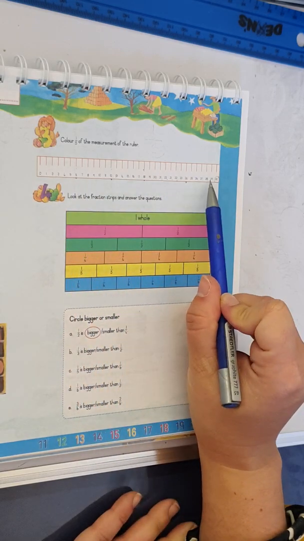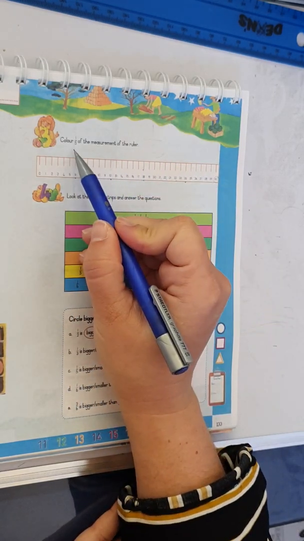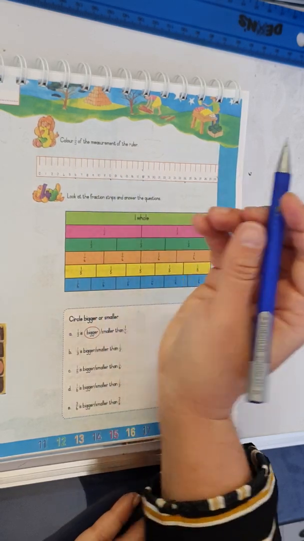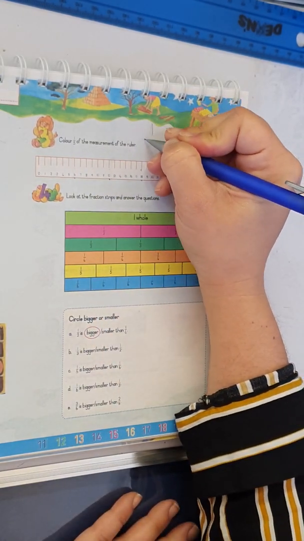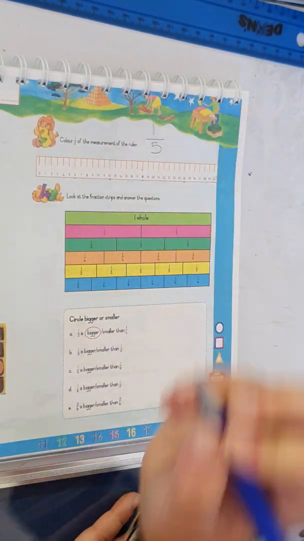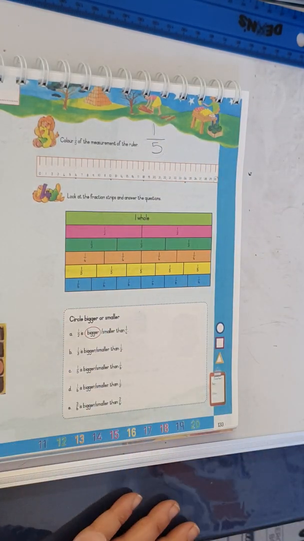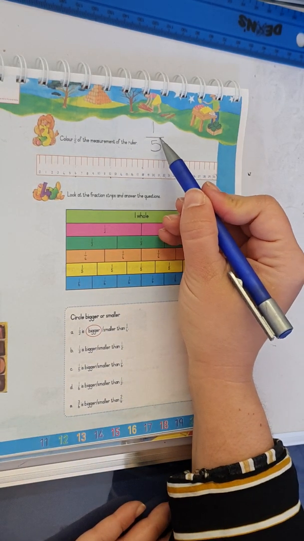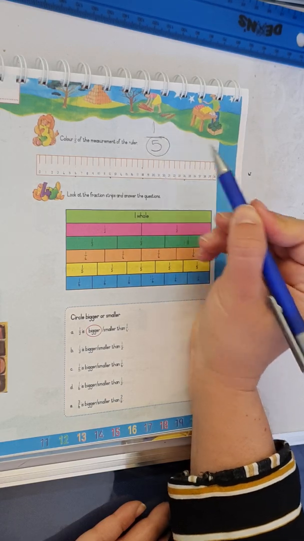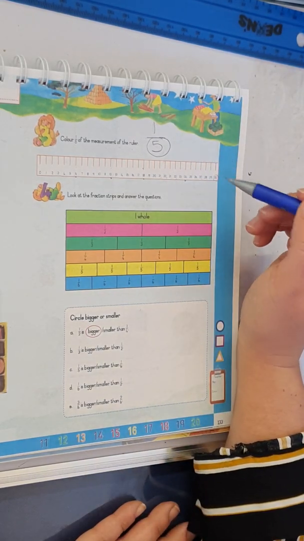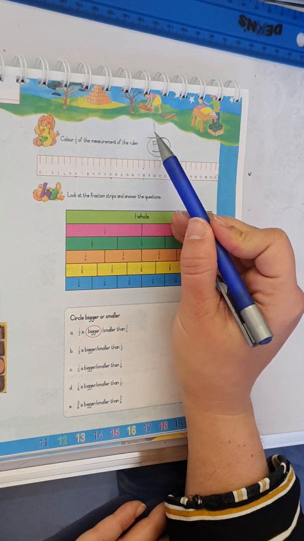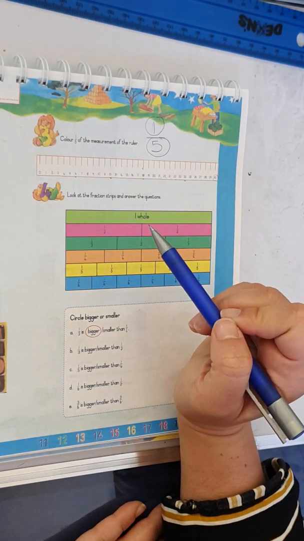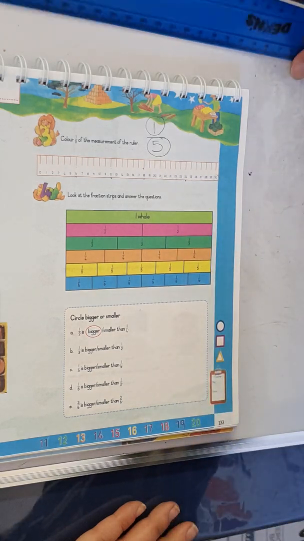Here we have a ruler. Now it says here, color the 1/5 of the measurement of the ruler. Now remember, 1/5. What does that mean? How many pieces should we divide this ruler into? We should divide it into 5, because the bottom part tells us how many parts or how many pieces. The top part will be how many pieces you should color. Okay, so let's divide this ruler into 5.